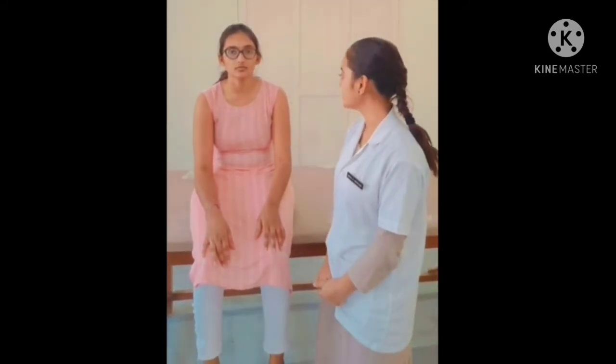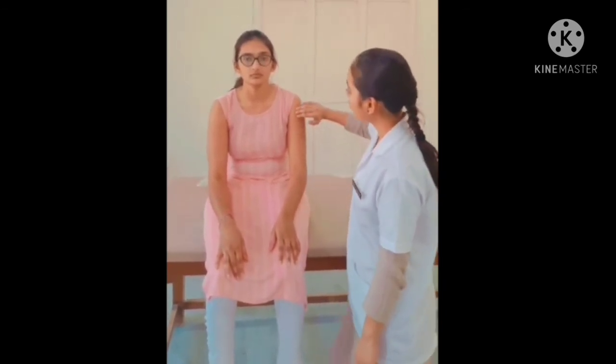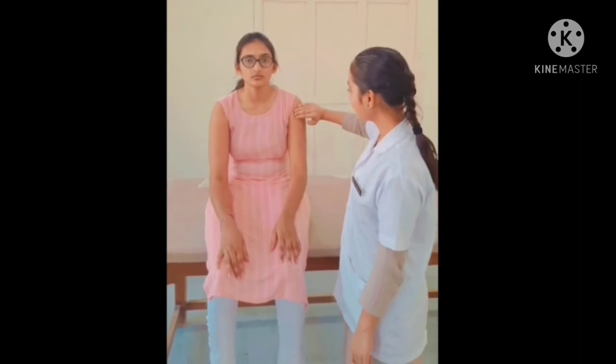How to perform? For this test, the physiotherapist has to palpate the biceps tendon in the bicipital groove. The bicipital groove is situated between the lateral and medial tubercles.